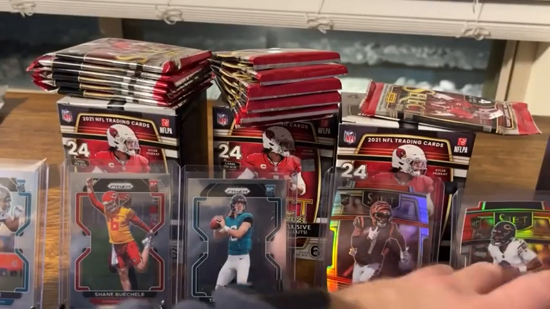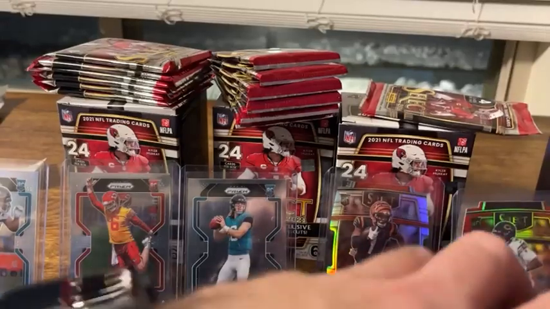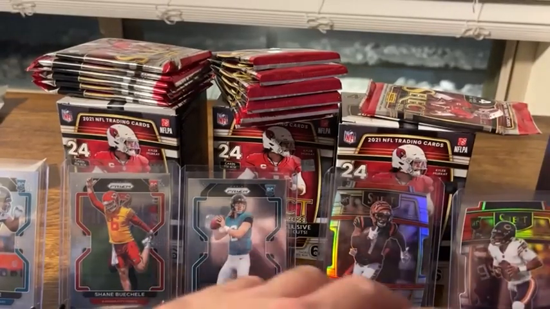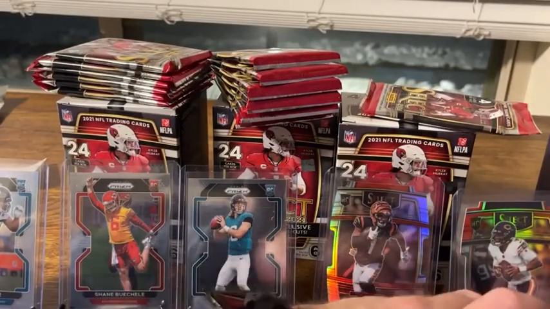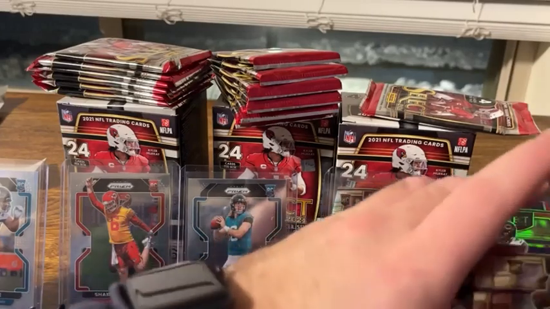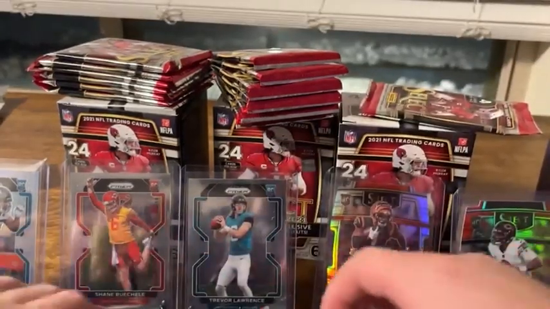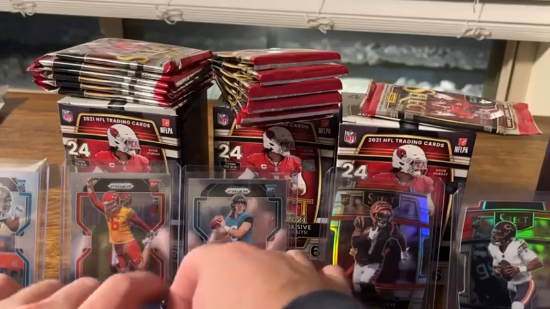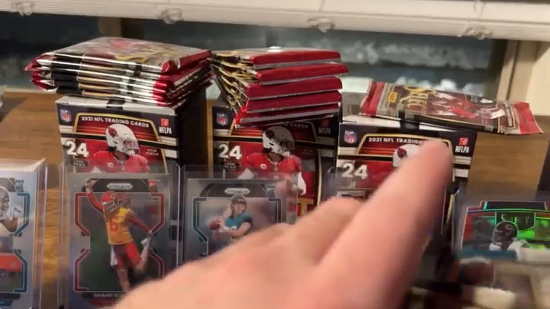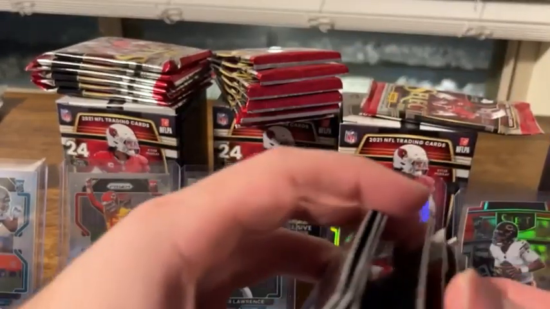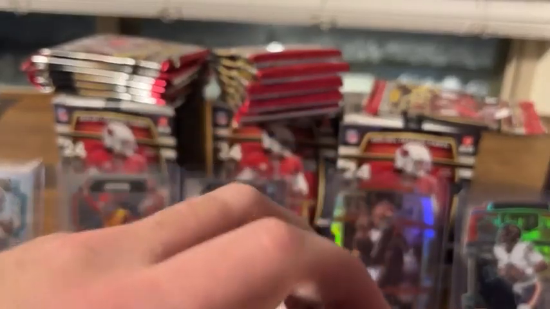These cards all fell, so they slid down. So I'm gonna make a new pile. I have a lot of piles here. Some base piles, some insert piles.